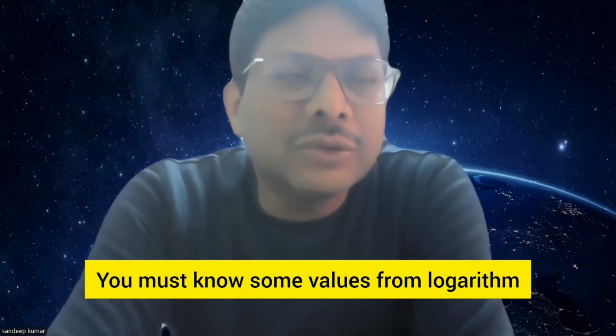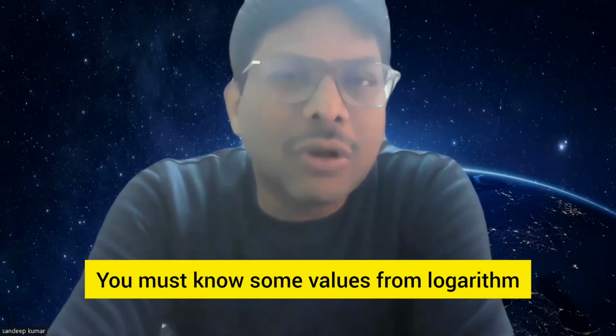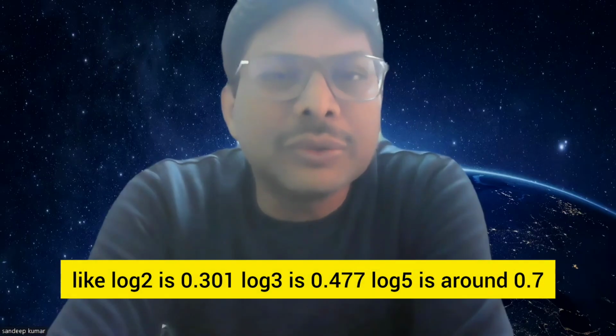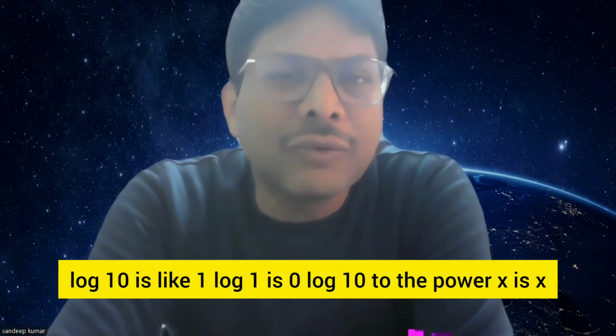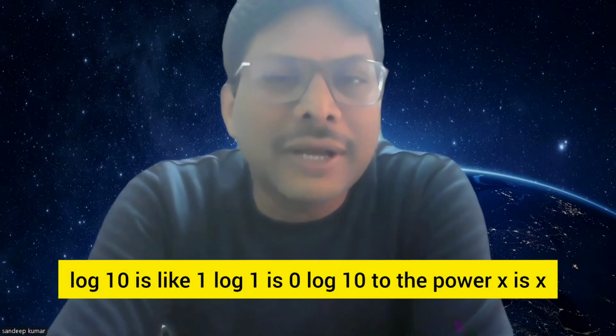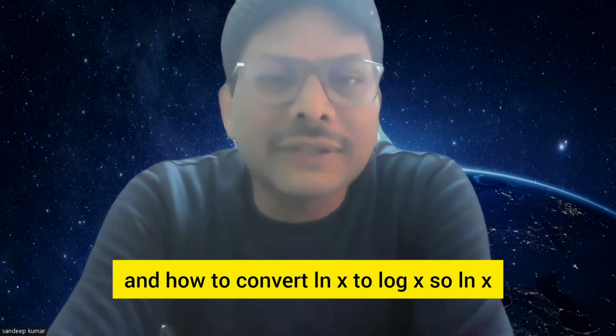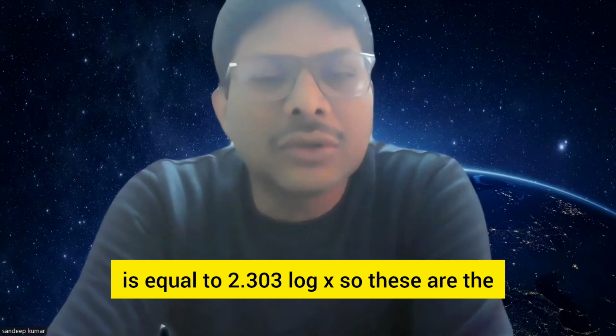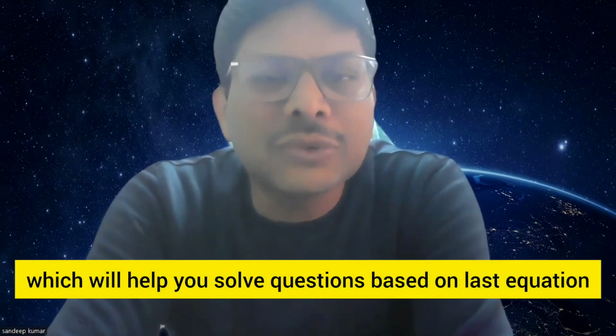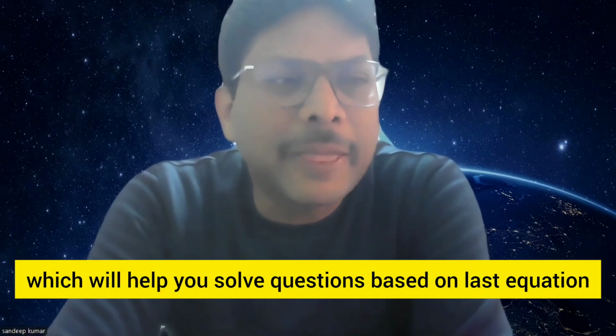You must know some values from logarithms, like log 2 is 0.301, log 3 is 0.477, log 5 is around 0.7, log 10 is 1, log 1 is 0, log 10 to the power x is x, and how to convert ln x to log x. So ln x is equal to 2.303 log x. These are the simple values of log which will help you solve questions based on the Nernst equation.